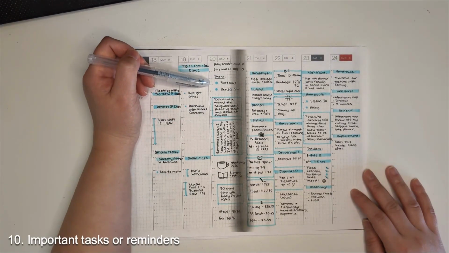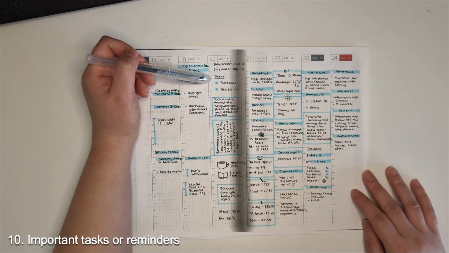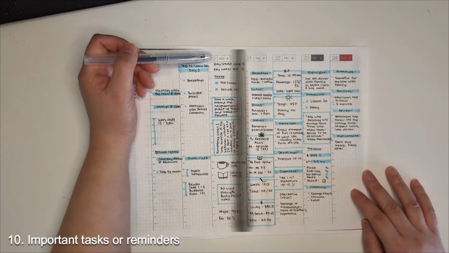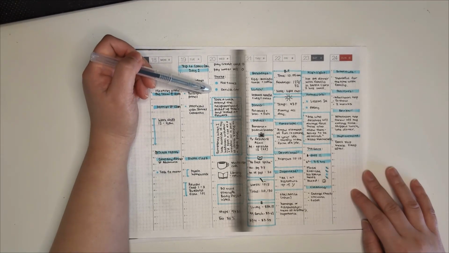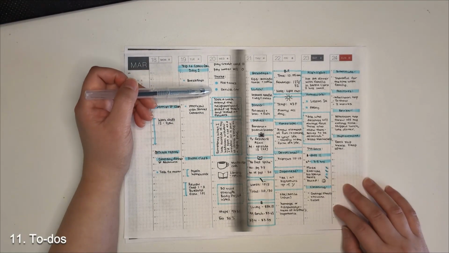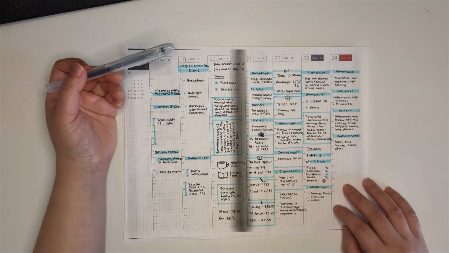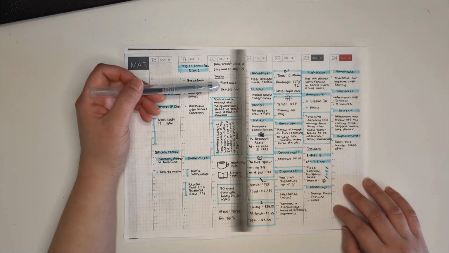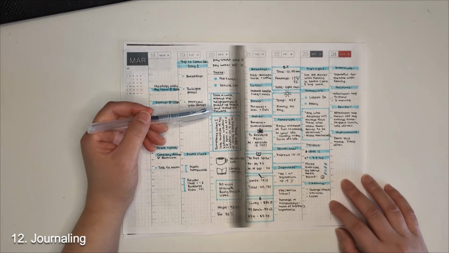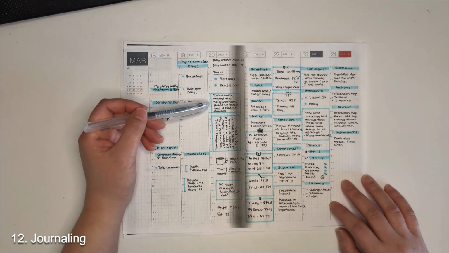Do you have important tasks to do for the day or reminders? You can write them at the top in bullet form so that you can check them off. If you want to use the weekly page to list all your to-dos, you can do that as well, like this one. If you know what time you're going to do them, you can list them during those times throughout the column. If you like to journal daily, you can write little snippets like so.